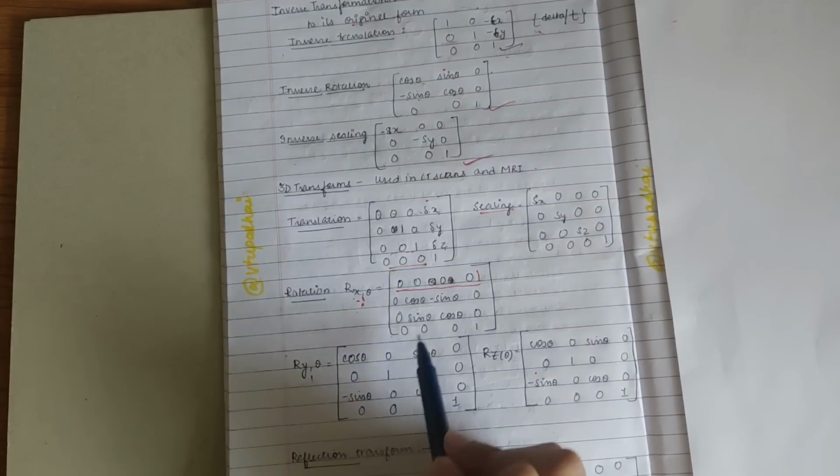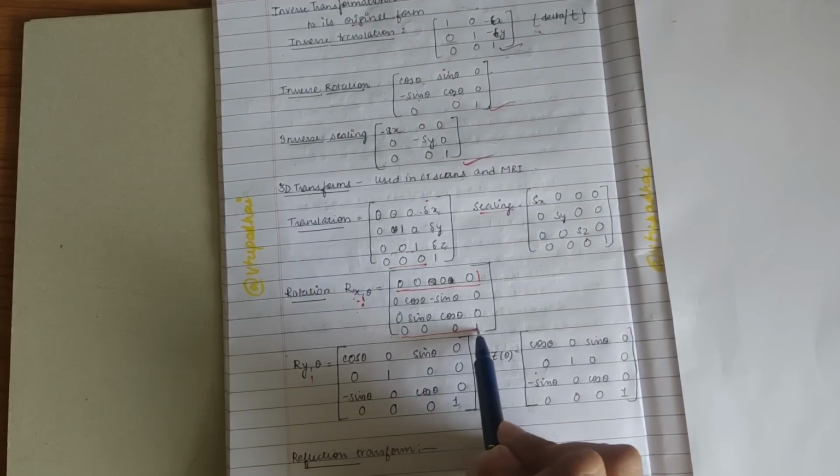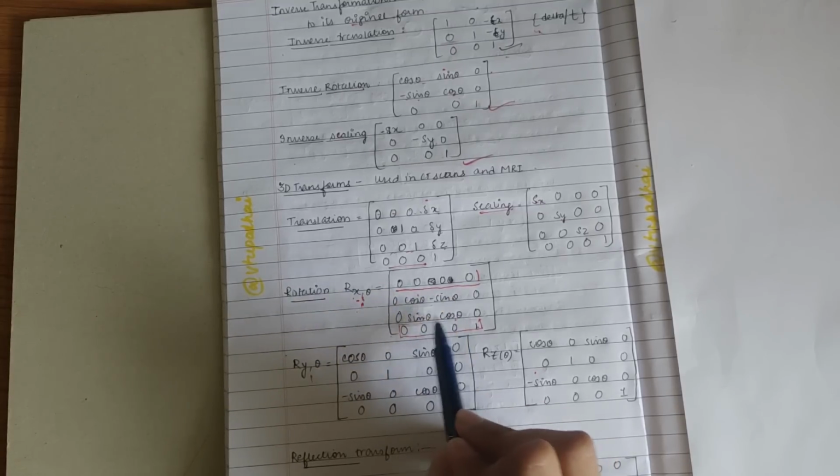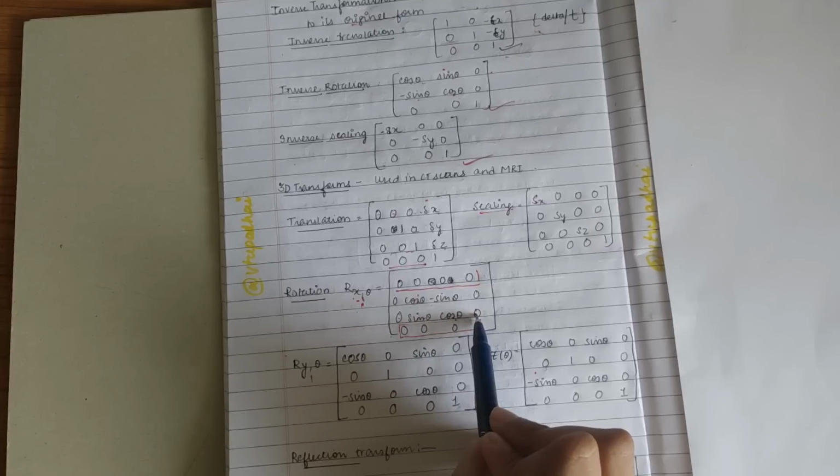Okay, no need to change anything. And similarly the last fourth row will become the homogeneous parameter. Just change here itself, that is cos theta, minus sin theta and cos theta. Rest all coordinates remain 0.